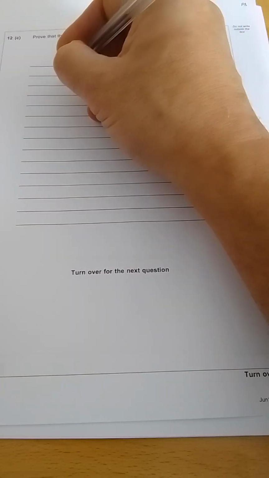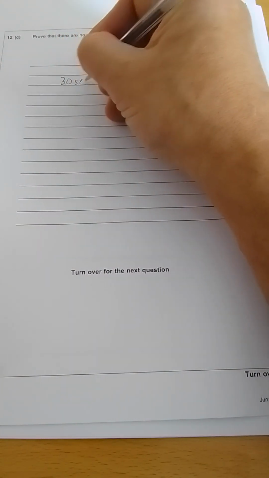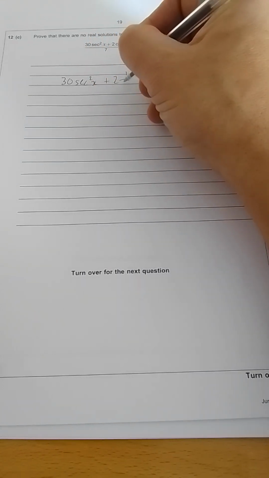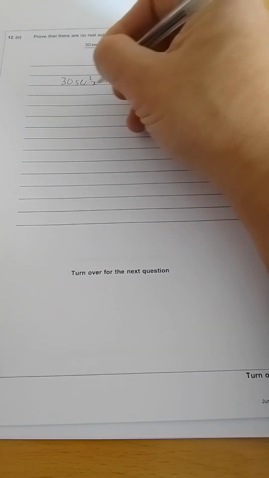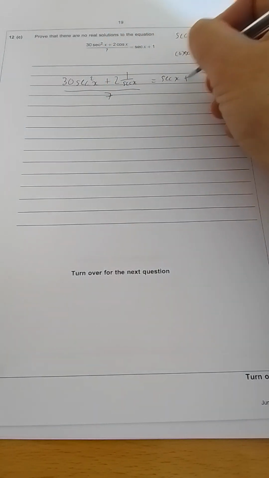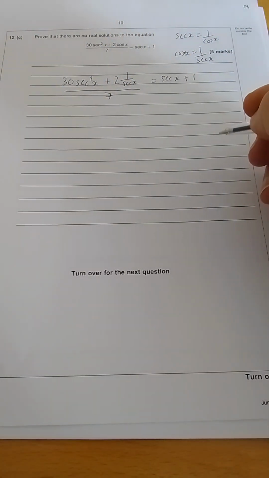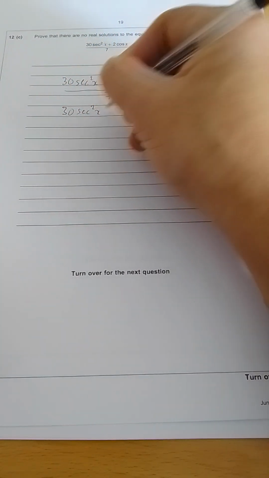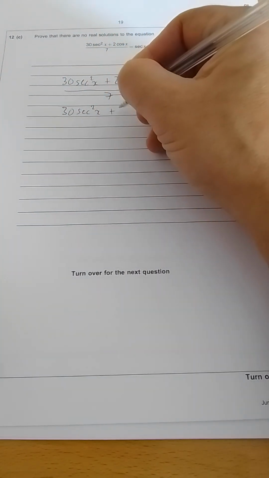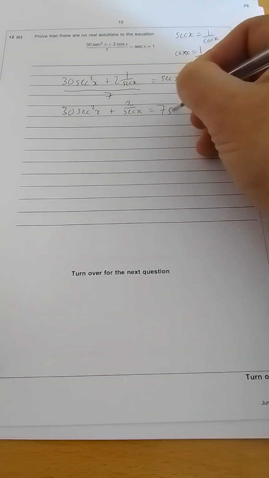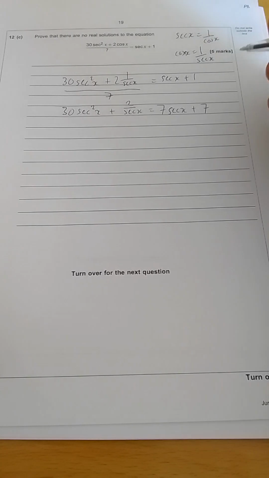So it would now become 30 sec squared x plus 2 times 1 over sec x, all over 7, is equal to sec x plus 1. Now, multiplying both sides by 7 gives us 30 sec squared x plus 2 over sec x is equal to 7 sec x plus 7.